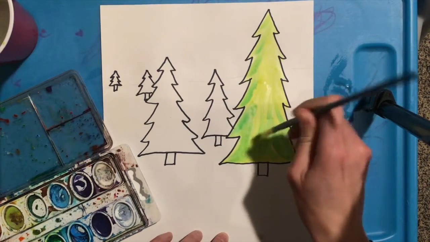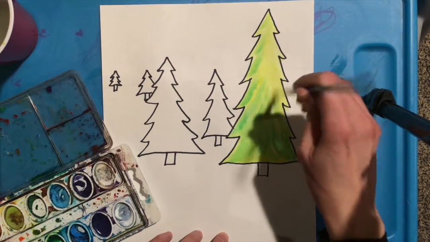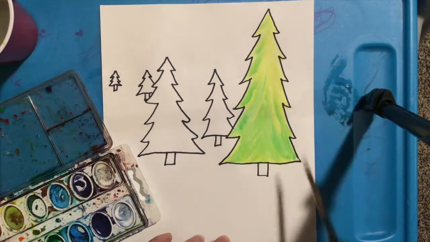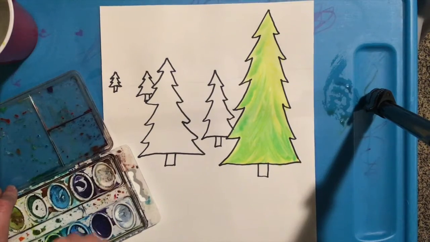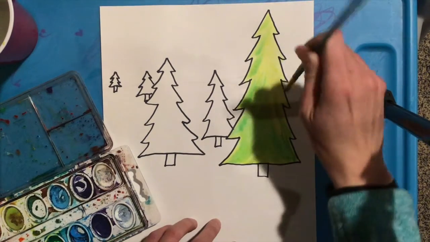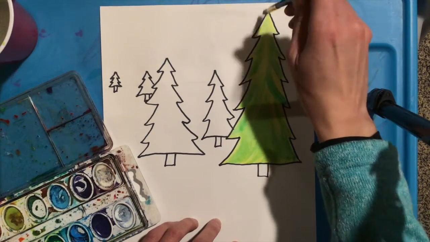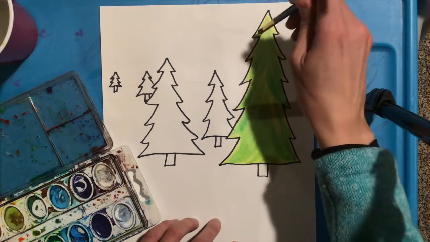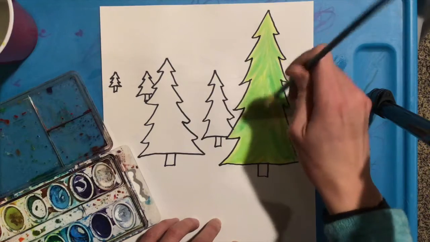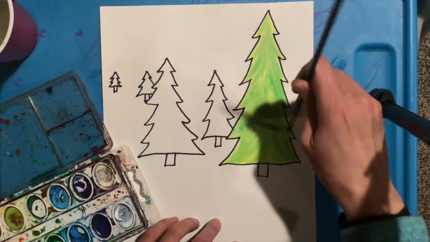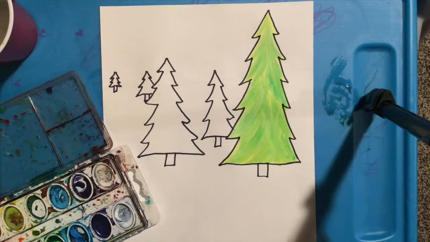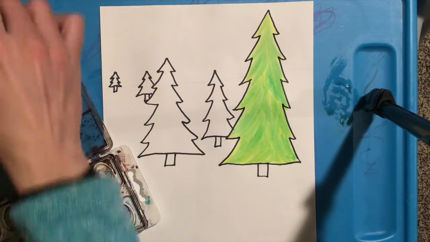So what I'm kind of doing is just making an upside down V shape, which just allows it to look a little bit more branchy, like this. And you could go ahead and do that on the rest of the trees as well.